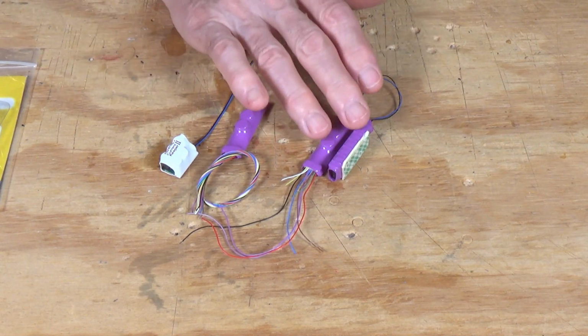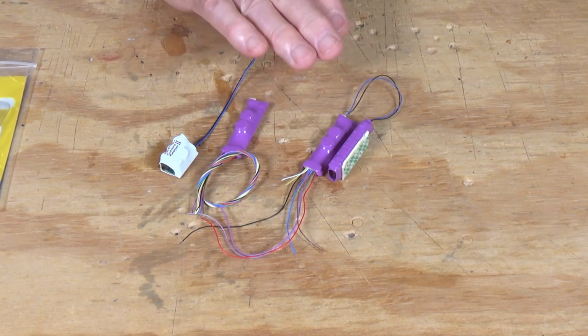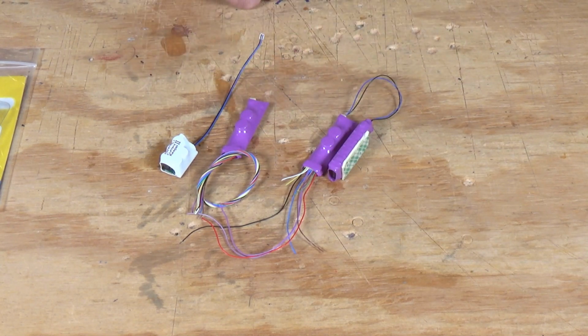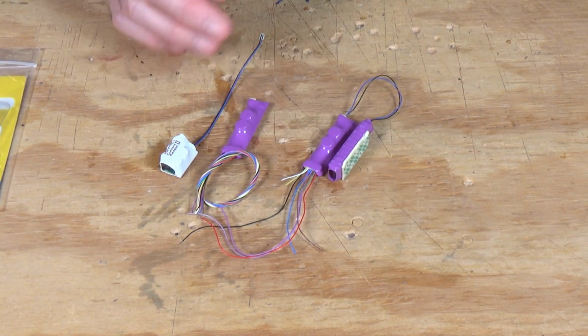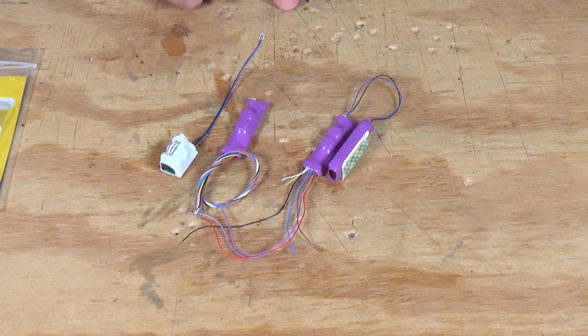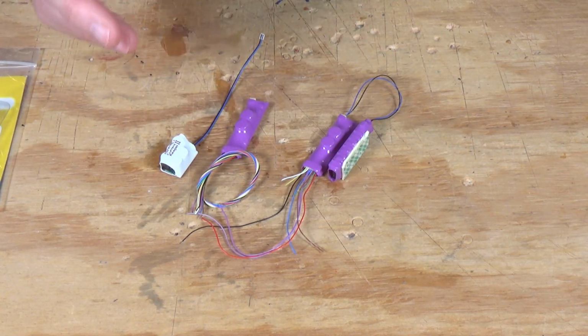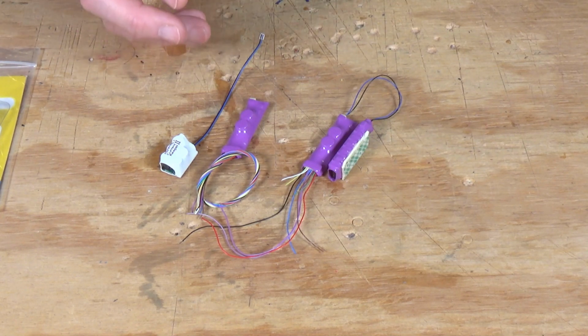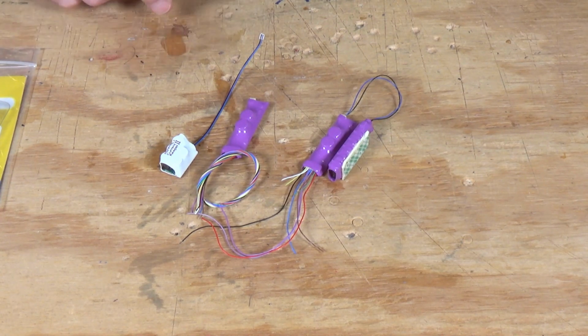And that's why this comes with horns and bells, because you would have those on a cab car as well as on the locomotive in one of those push-pull consists. Now, as far as the bells, you have an option of a cast metal bell, an electronic bell, and a gong. So you have those three different types of bells to select from for use on your cab.